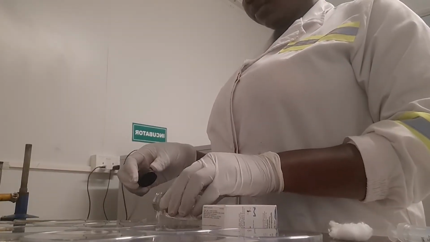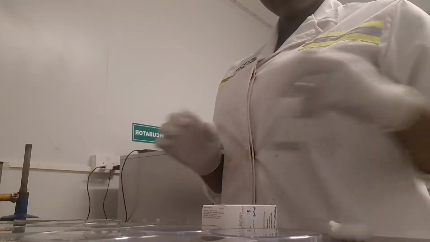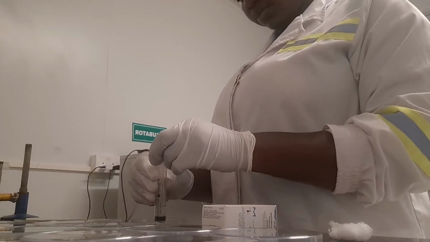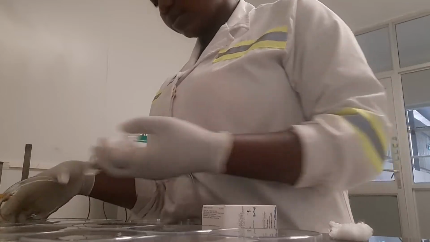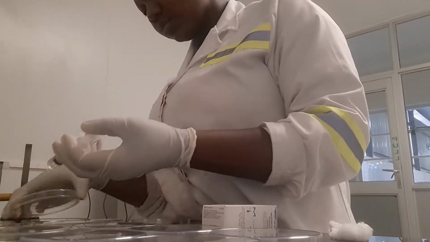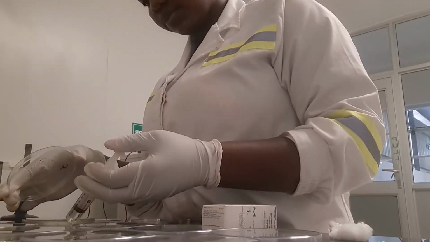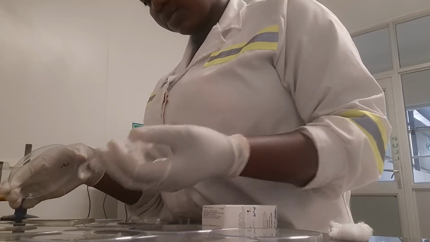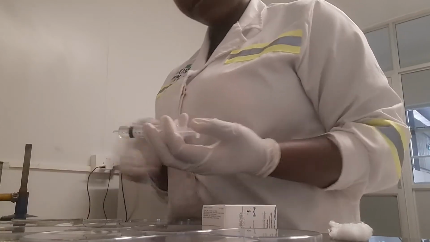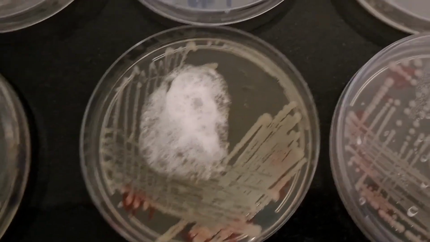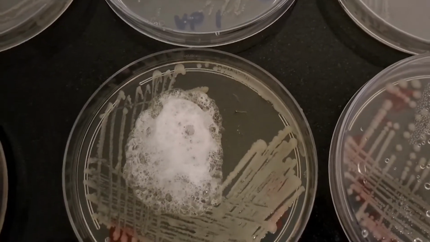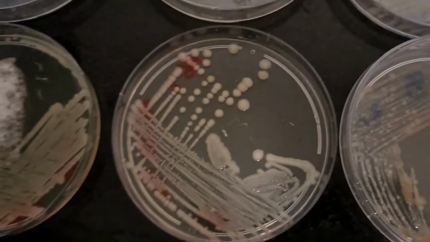Now I'm going to do some biochemical tests, a catalase test and an oxidase test. For the catalase test, we want to identify if the bacteria has the ability to break down hydrogen peroxide into water and oxygen. If it does, there will be an effervescence in the presence of hydrogen peroxide. As you can see, that beautiful bubbling, that's what we're calling effervescence. So that means that bacteria is catalase positive.